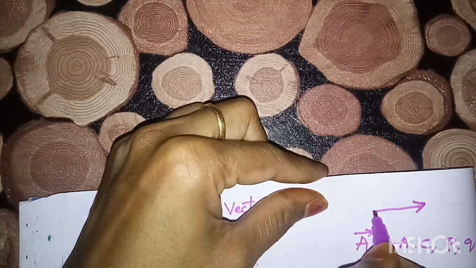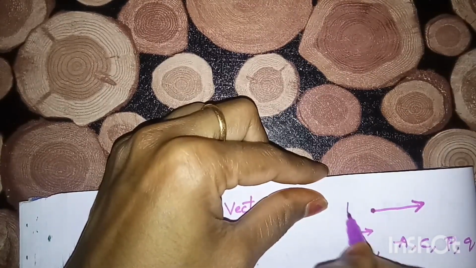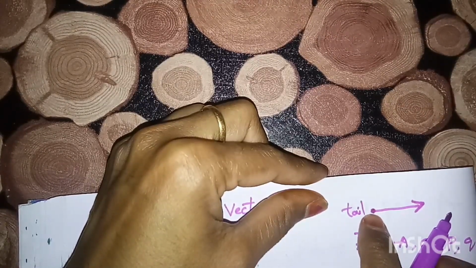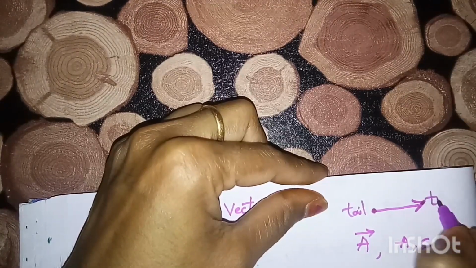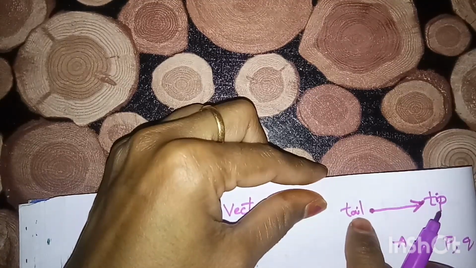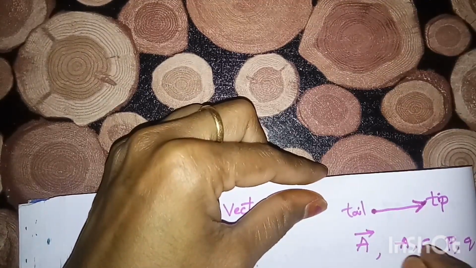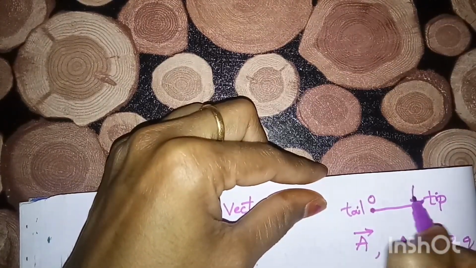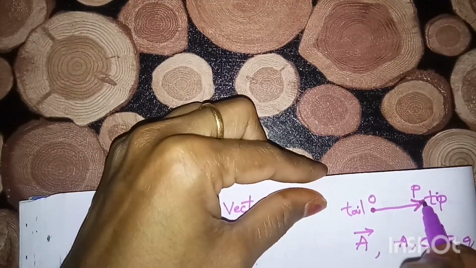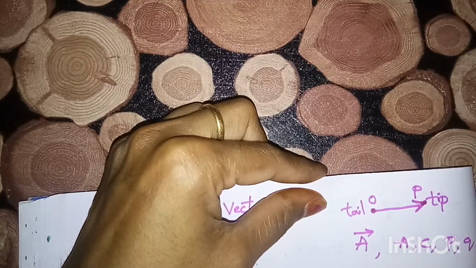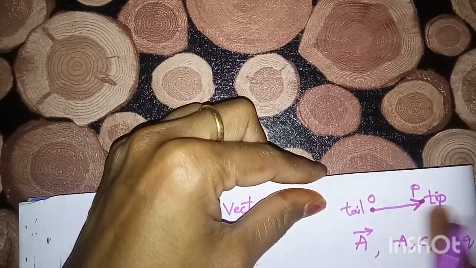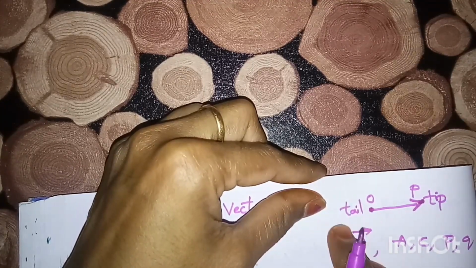Here, this point we call the tail and this point we call the tip. The arrow mark side represents the tip and the back side represents the tail. You should remember that. For suppose OP: the point O represents the tail and the point P represents the tip. This is one of the important points. Remember that the arrow mark side represents the tip and the back side represents the tail.